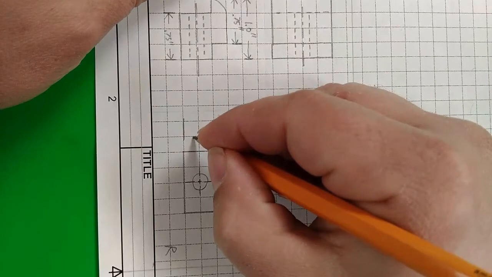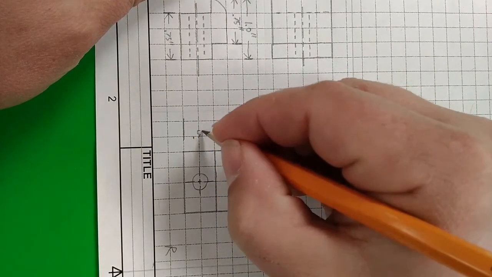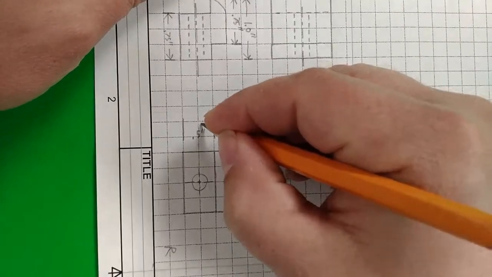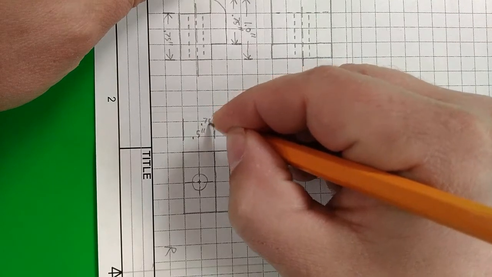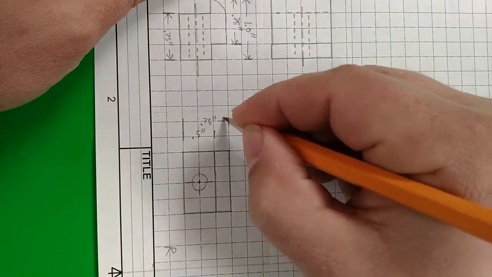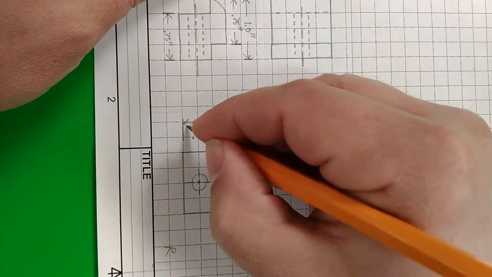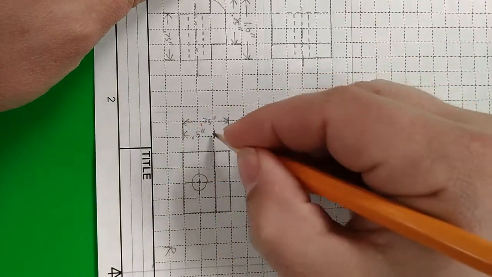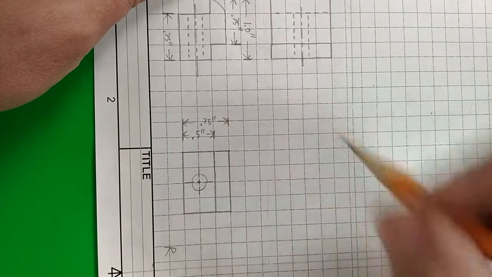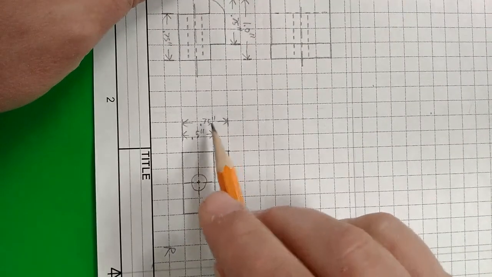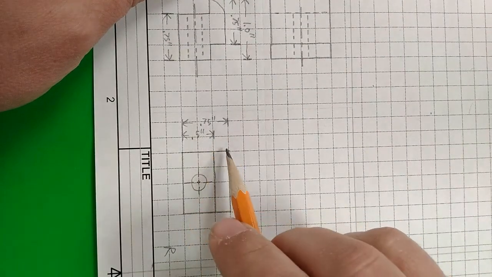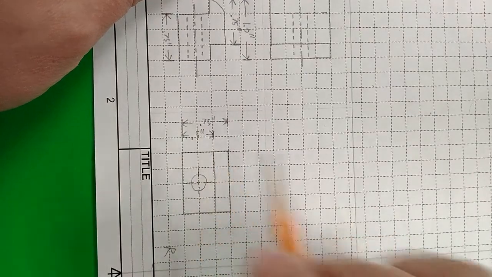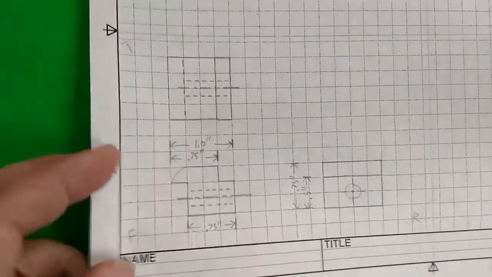So we have 0.5 inches and we have 0.75 inches. And then we draw our dimension arrows. And just like before, that tells us that the difference, 1/4 inch, represents this height right there.